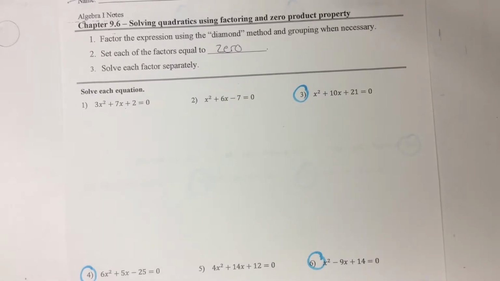Okay, welcome to the video for 9.6. We are solving quadratics by factoring and the zero product properties. So we did half of the problems in class, and the other half I'm putting in this video. If I move too fast for you, I suggest that you make a lot of pauses in the video, follow along the best way that you can, but I am going to move at a little bit of a quicker pace for a couple of reasons.